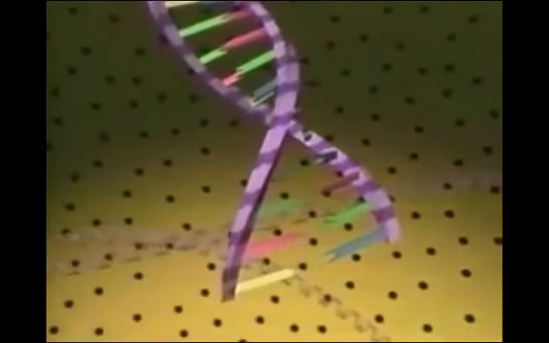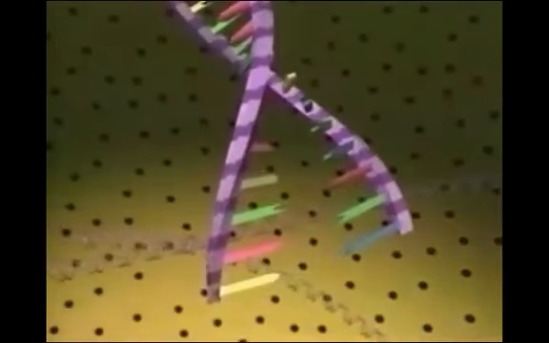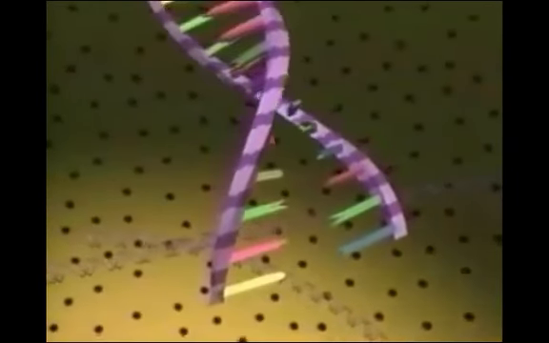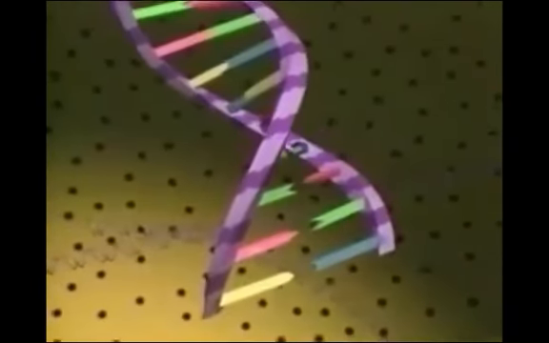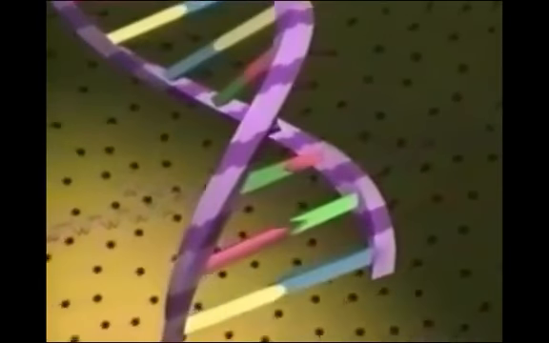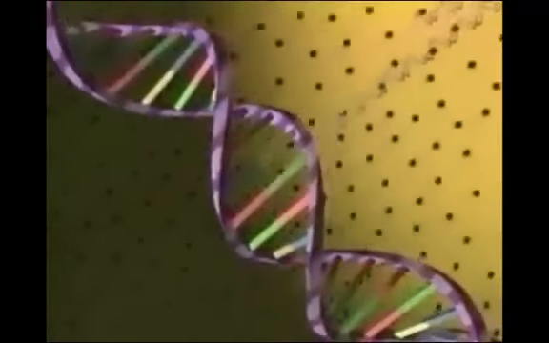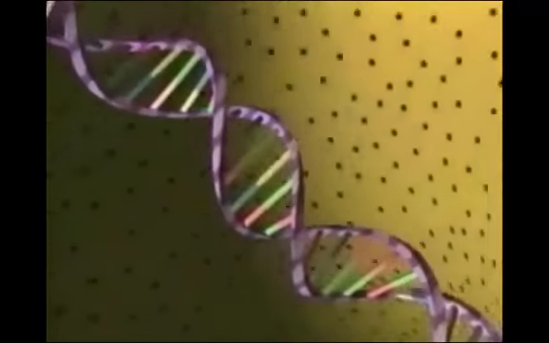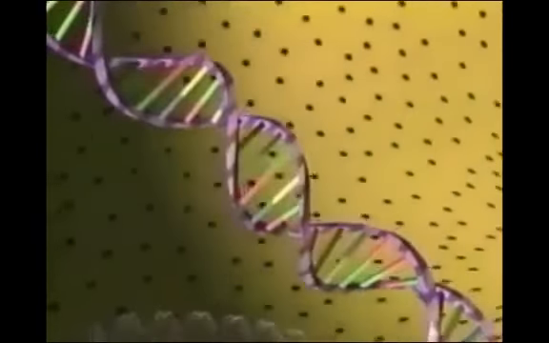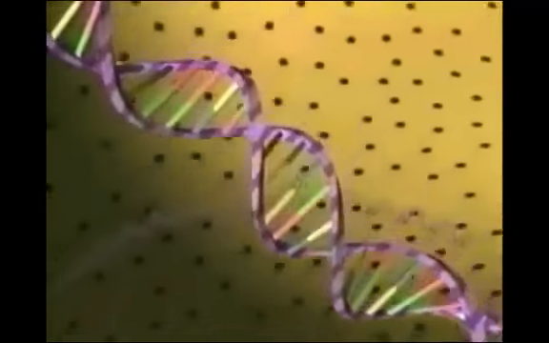These bases link up using hydrogen bonds in a very specific way. Adenine will bond only with thymine, A to T. Cytosine only bonds with guanine, C to G. While these basic pairings never change, the order of the pairs along each strand varies greatly from one species to the next. In this elegant design, we see how nature stores the instructions to build all living things.